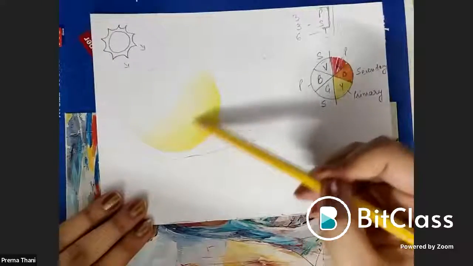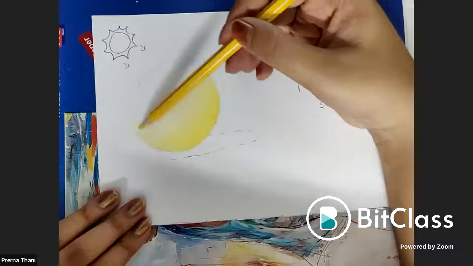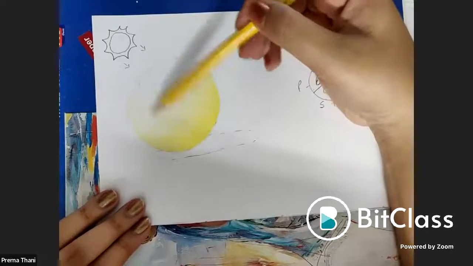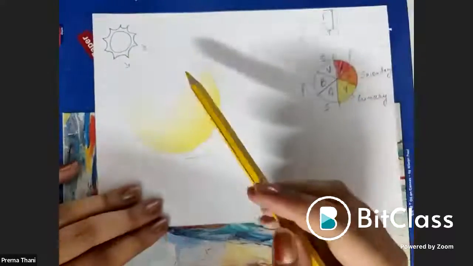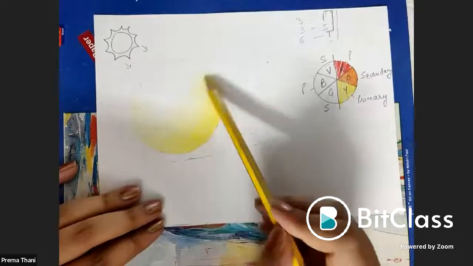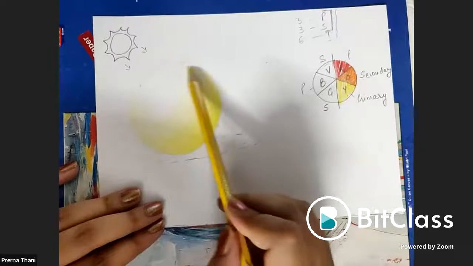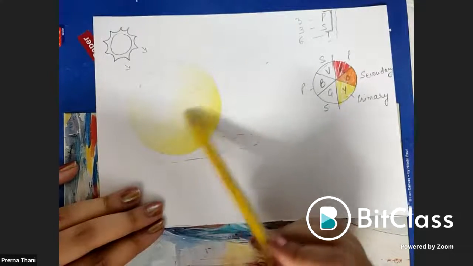What about the strokes of the pencil? Yes, okay, I'll come to that. That is trick number 2. So let's just apply yellow, and then when we do orange, I'll tell you. I'm going circular only. I always move my hand in circles. So yes, when you are shading, you have to go circular.